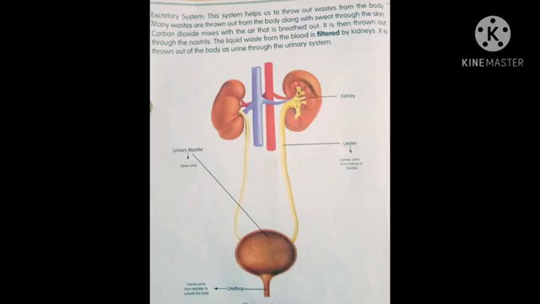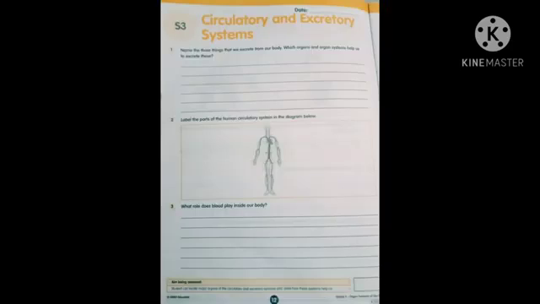Okay children, now you can open your volume. Circulatory and excretory systems. See the first question. Name the three things that we excrete from our body. Which organs and organ systems help us to excrete these? You have to write the three things that we excrete from our body, and which organs and organ systems are involved in that, and you have to mention that also.